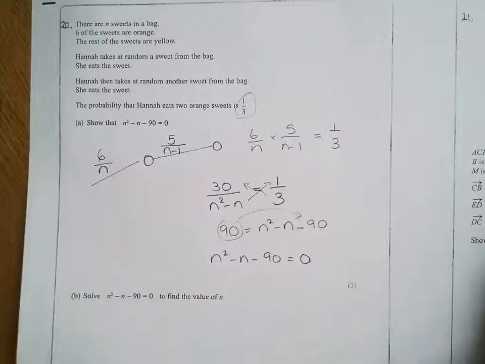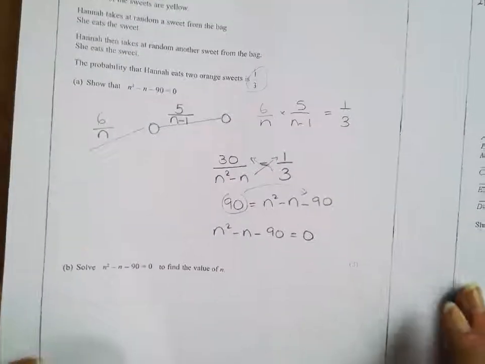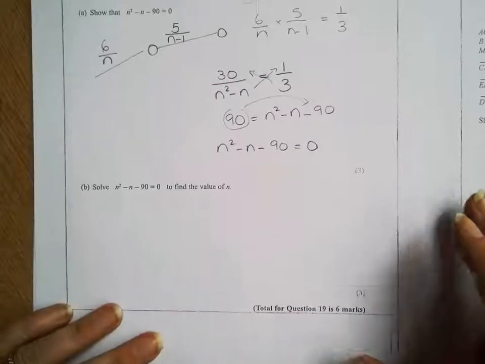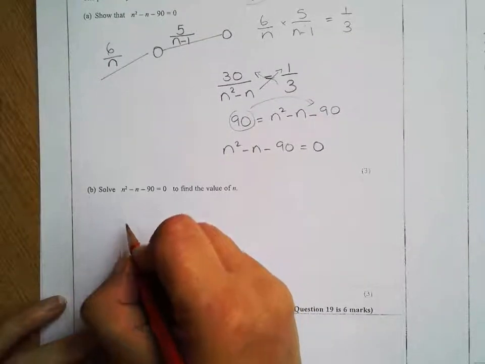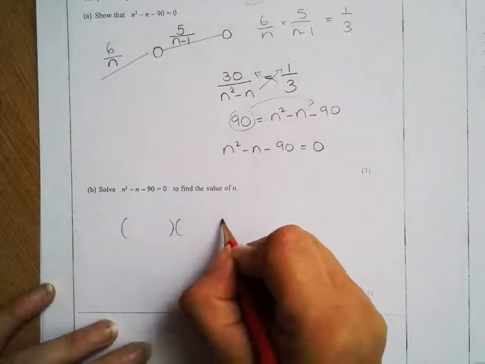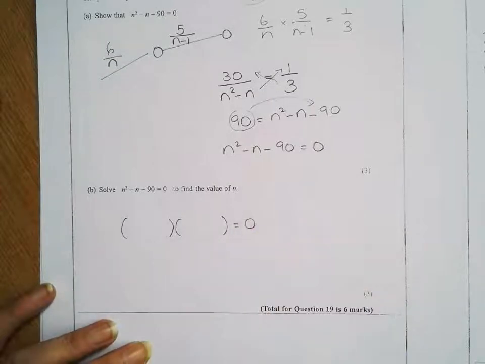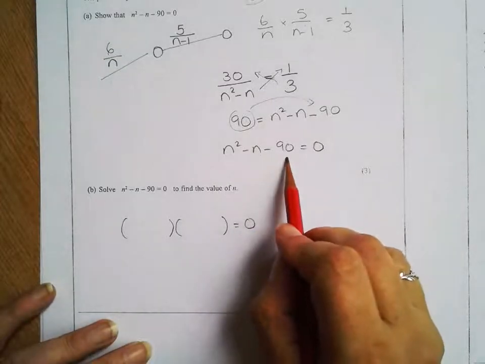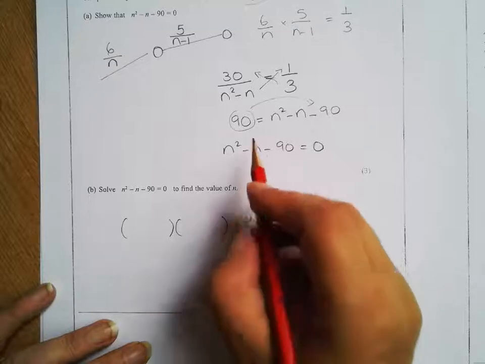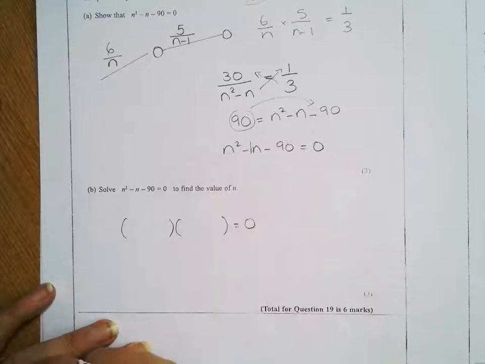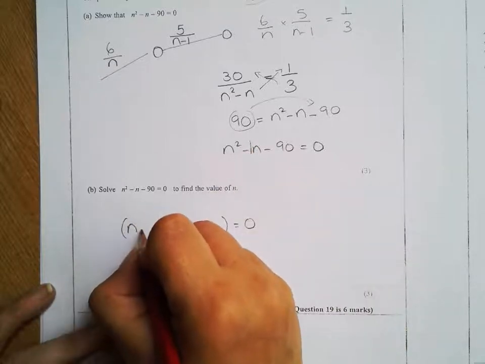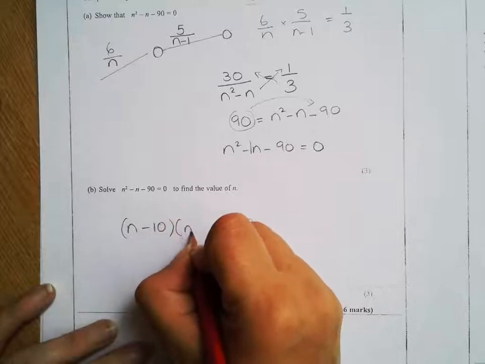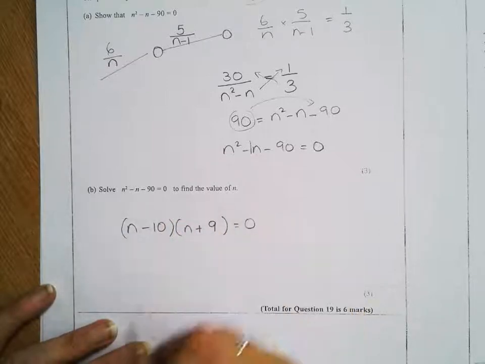The second part of the question asks you to solve that. It is a quadratic equation, non-calculator paper, it will factorise. So it does equal 0. I'm looking for numbers that multiply to make minus 90 and add to make minus 1. So those numbers are going to be minus 10 and plus 9.